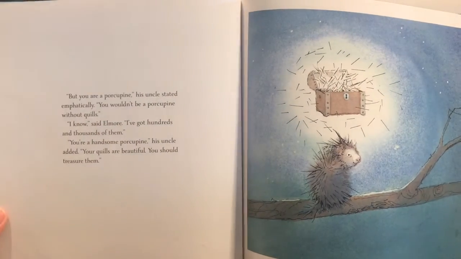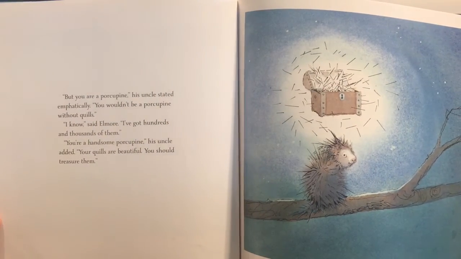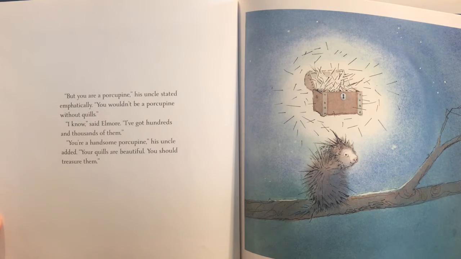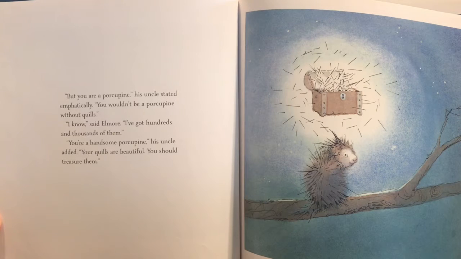"But you are a porcupine," his uncle stated emphatically. "You wouldn't be a porcupine without quills." "I know," said Elmore. "I've got hundreds and thousands of them." "You're a handsome porcupine," his uncle added. "Your quills are beautiful. You should treasure them."